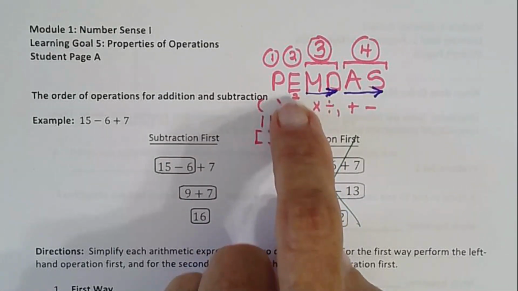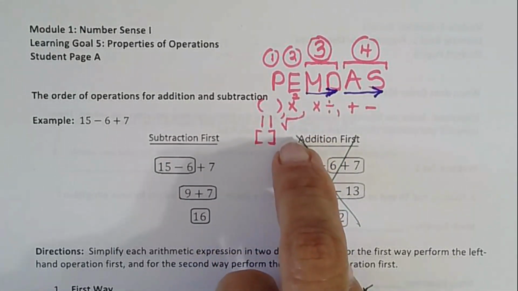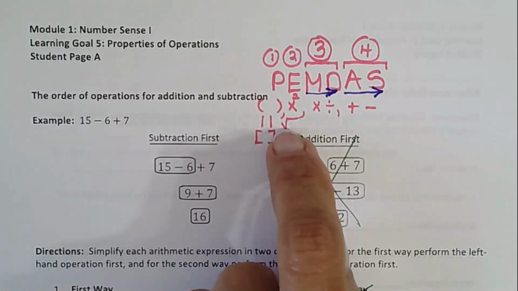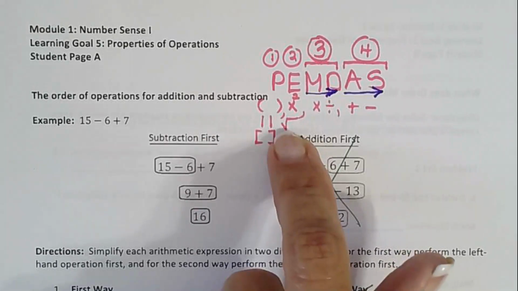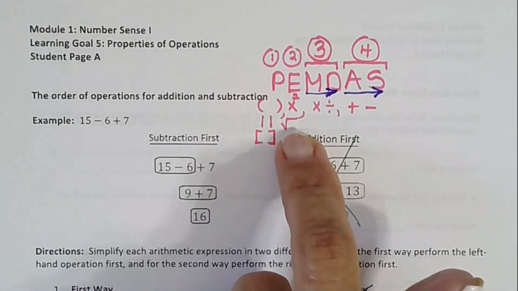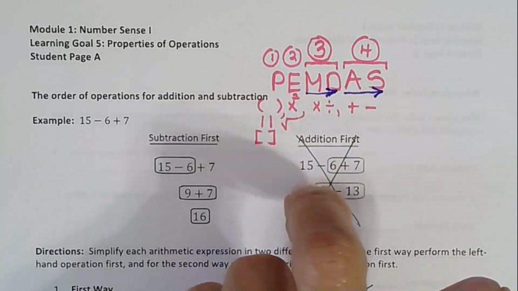E stands for exponents, but you'll learn in Math 1-2 when you get there that all radicals can be written as exponents as well. For instance, square root of 9 can be written as 9 to the 1/2. So it is considered an exponent as well.